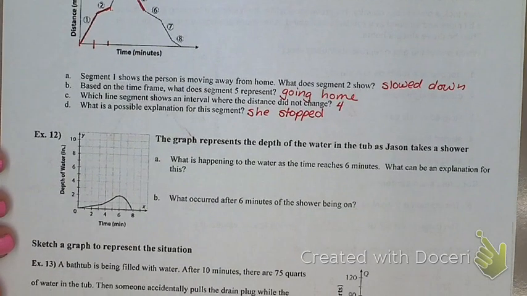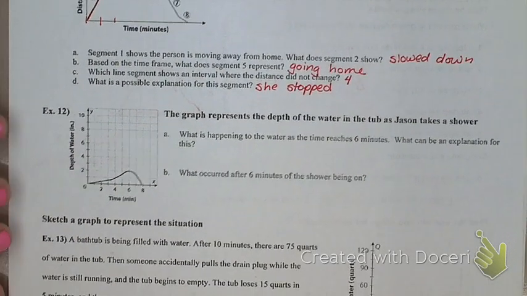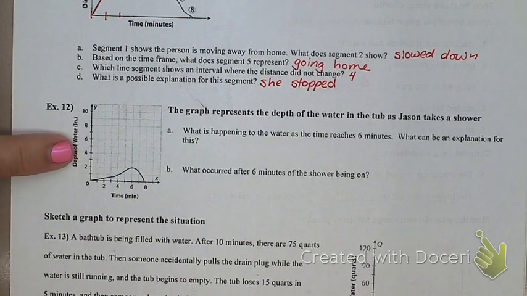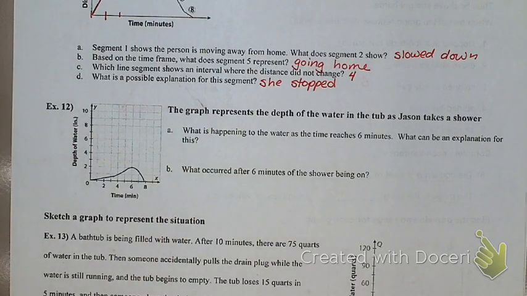All right, you take a minute and see what you can figure out with example 12. We've got another graph. See if you can answer A and B. So this guy's in the shower, and this is showing the depth of the water. So how deep is the water he's standing in?